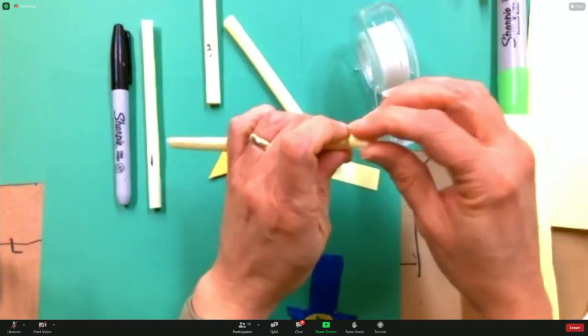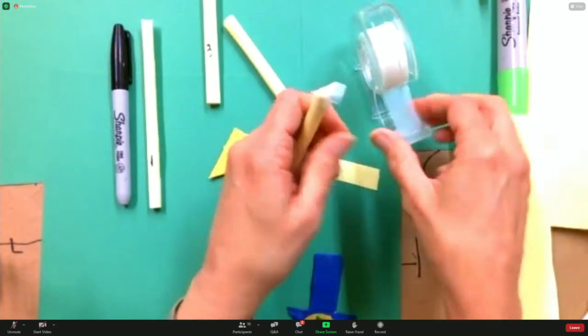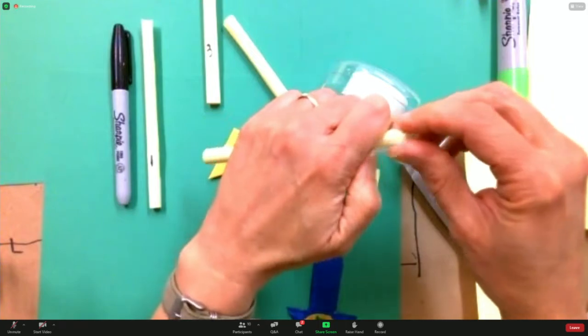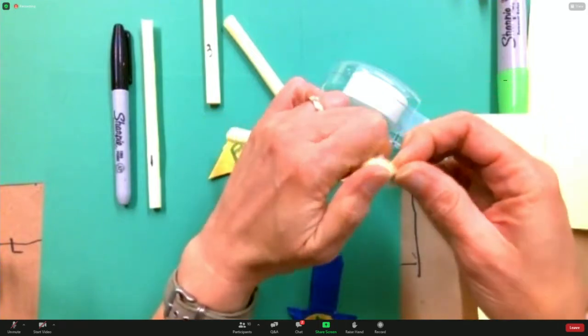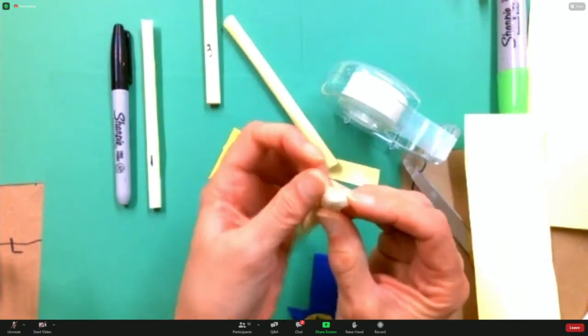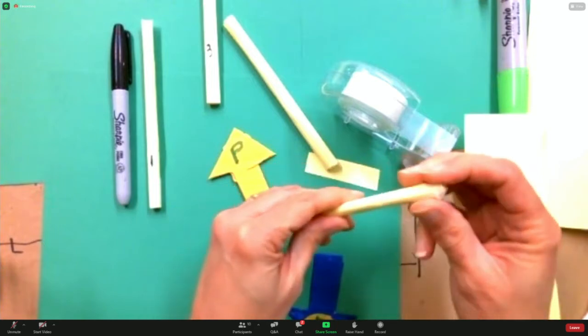So this time I'm not going to balance the weight of the tape in the back because I actually want more weight in the front. And there's other things you can do. I didn't want to make you buy too much because I was sending you that supply list.